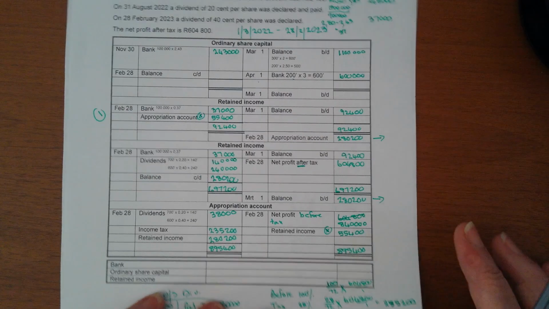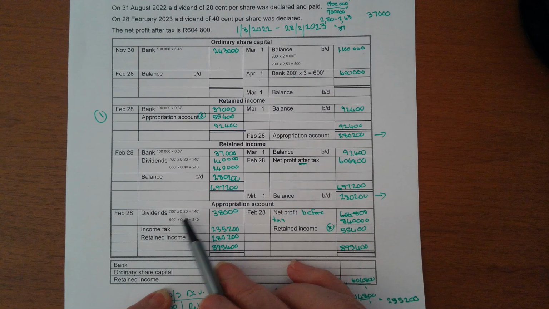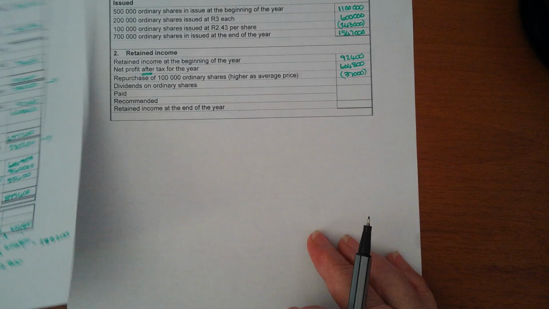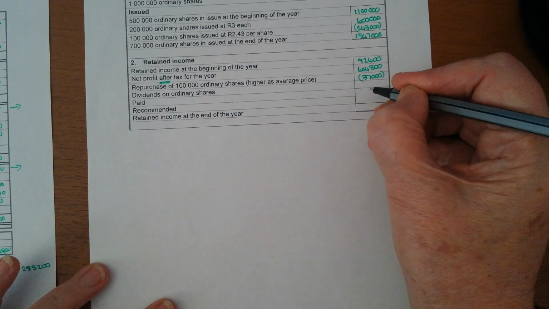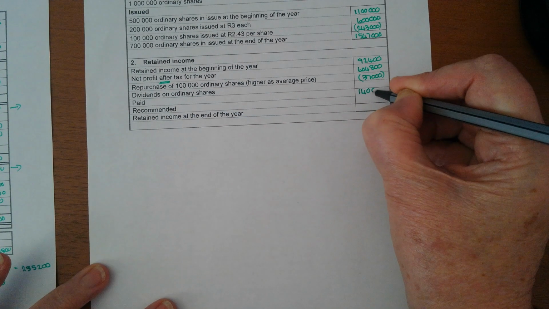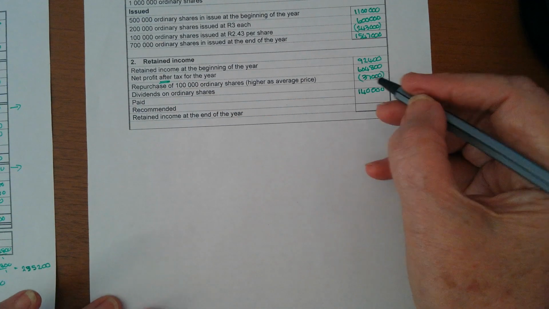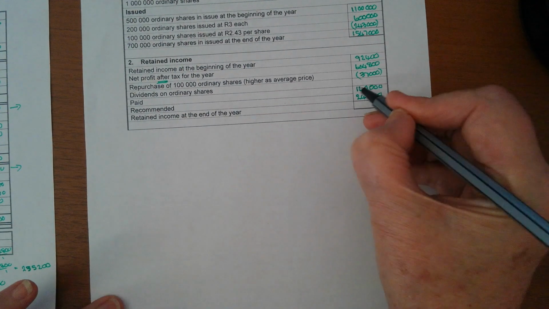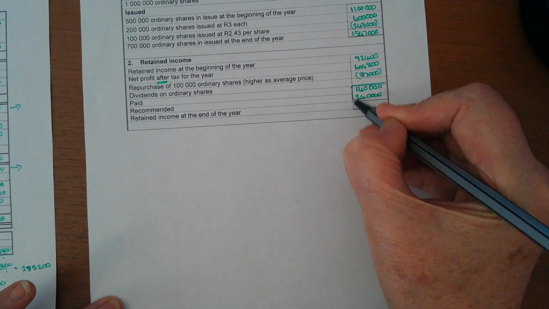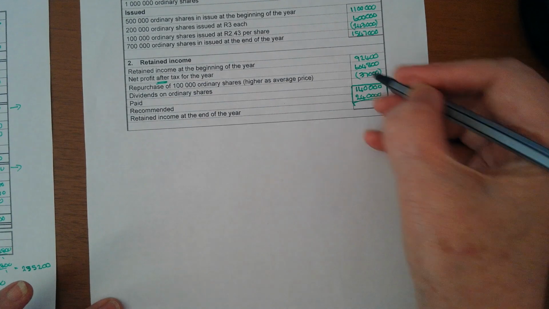Okay, the dividends on the ordinary shares, you have to look at your dividend that was paid in the middle of the year, and then the dividend at the end of the year. So the dividend in the middle of the year was 140,000. That was declared and paid immediately. Then the dividend at the end of the year is 240,000. This was not paid. This was just recommended.